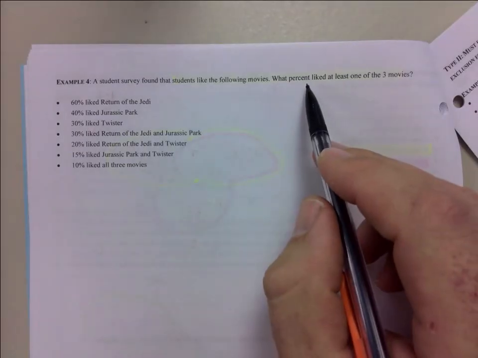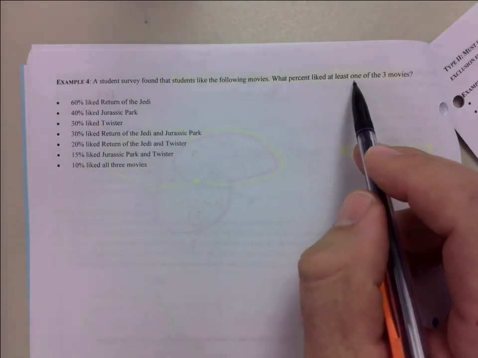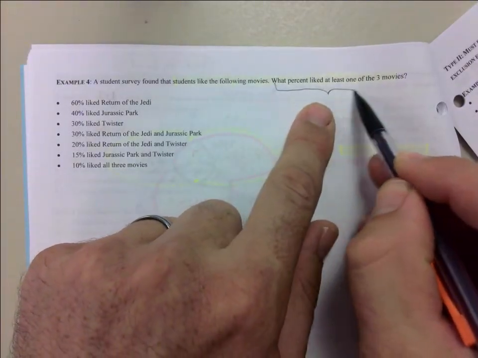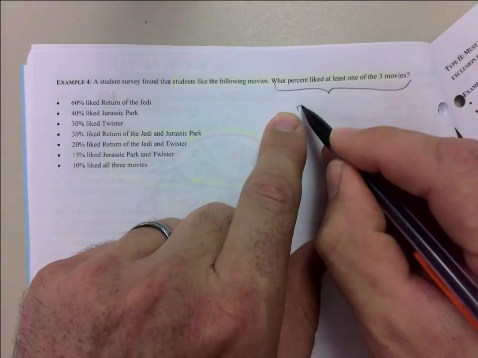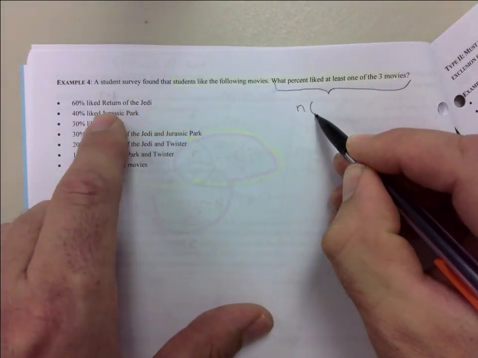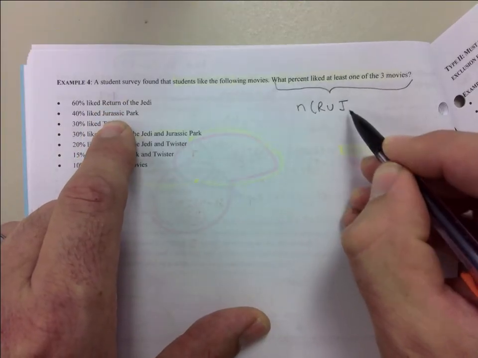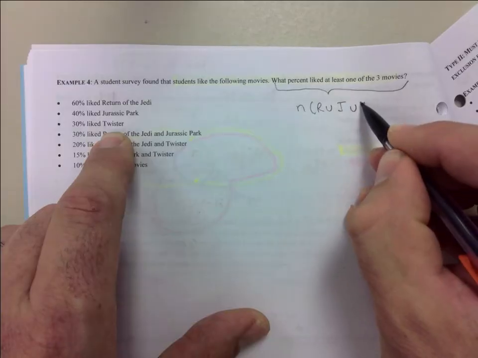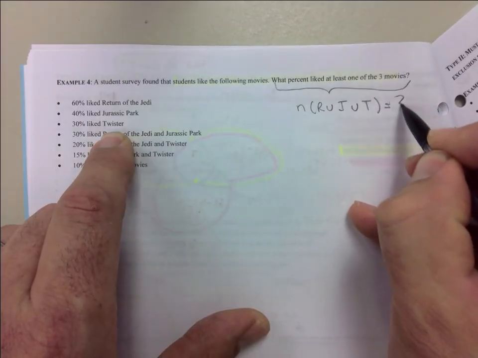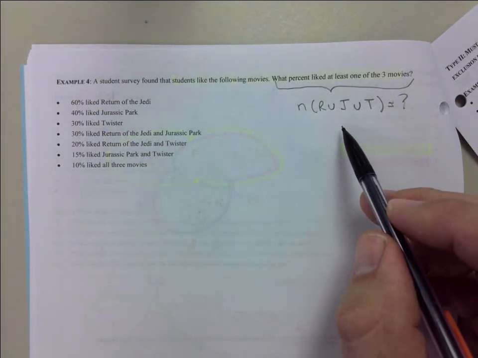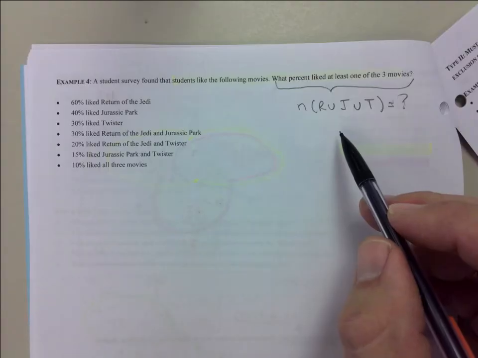Okay, a survey found that students liked the following movies. What percent liked at least one of the 3 movies? What is this asking us here in notation? We have Return of the Jedi, right? Jurassic Park, Twister. So it's asking us, basically, what's the union? Like, how many are in these 3 sets combined? Not worrying about the outliers, okay?